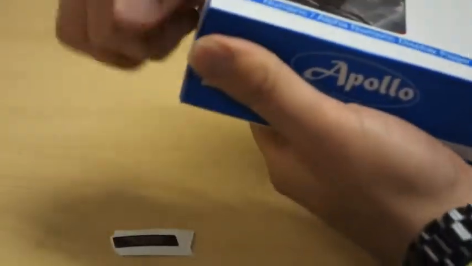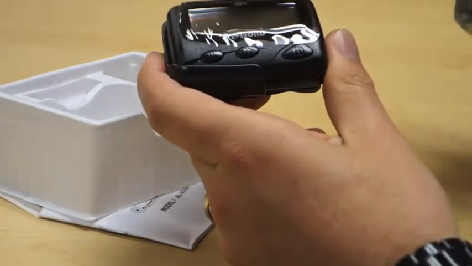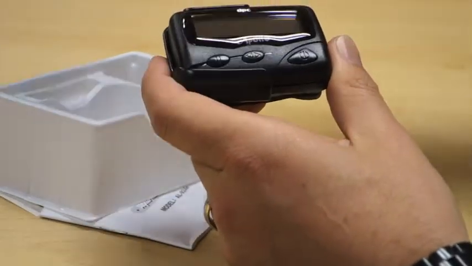Okay, today we're going to talk about programming pagers. I'm going to take it right out of the box. You don't have to worry about this thing. You just kind of chuck that. The front screen plastic thing you can take off.